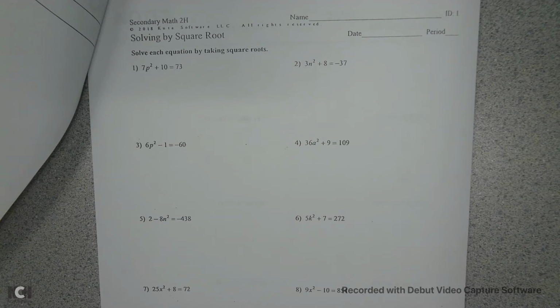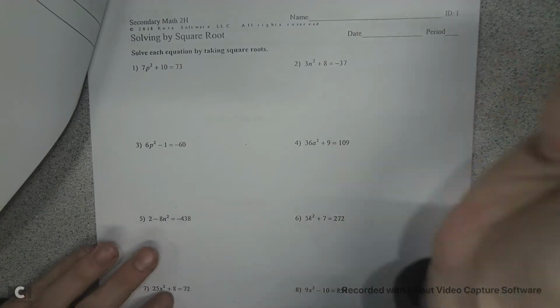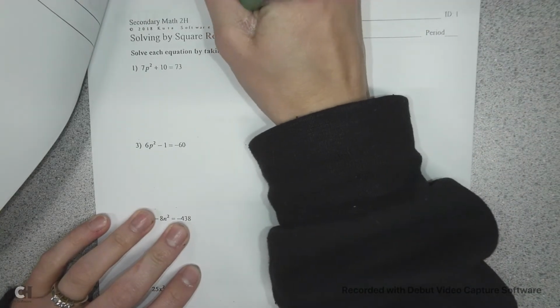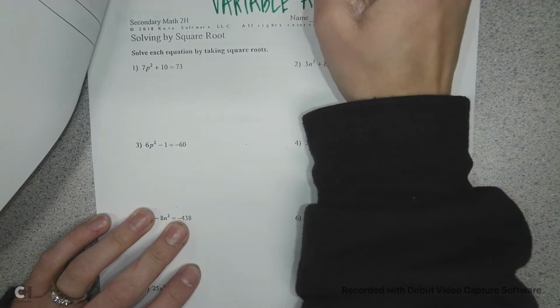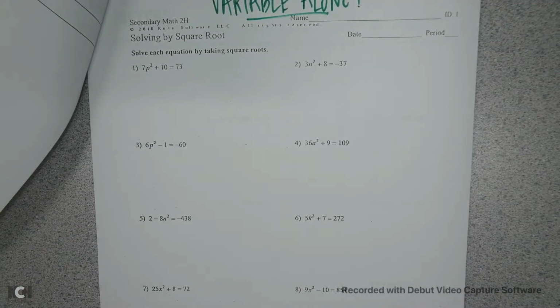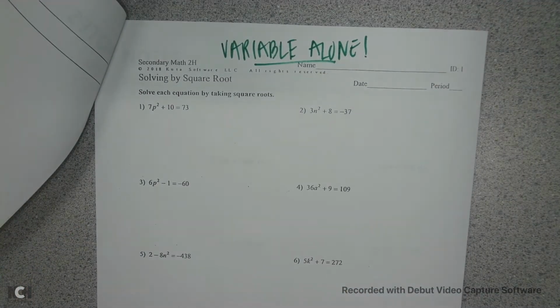Okay guys, so today we're going to be solving equations where you're going to use the square root at the end, okay? So we are trying to isolate our variable and get it alone. In every single problem, you're going to have to take the square root. Here's something that we need to talk about for square roots before we even begin.